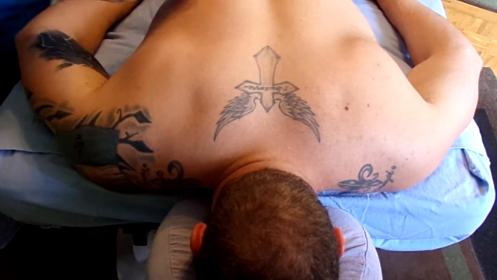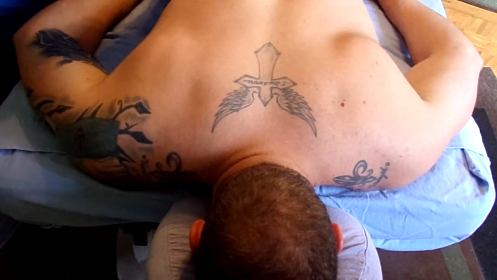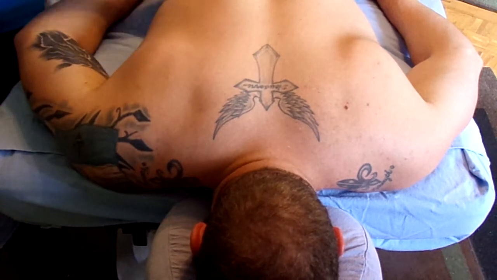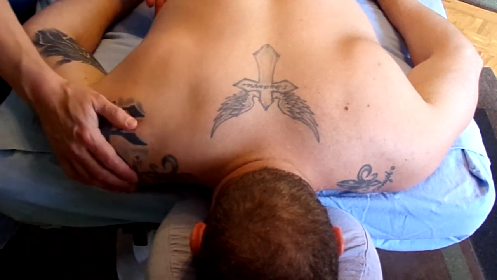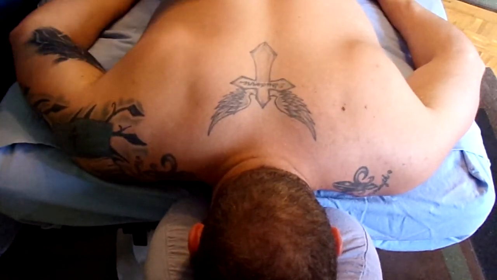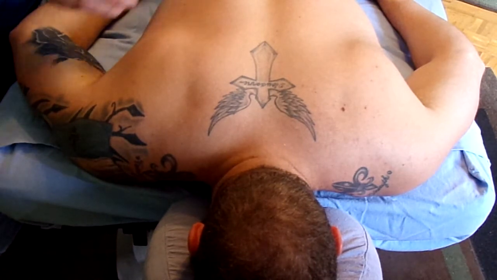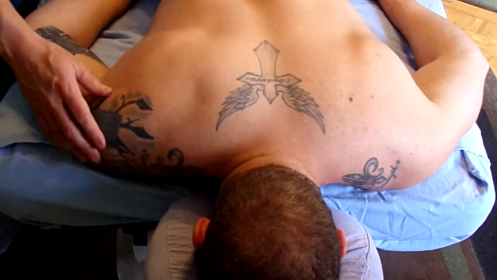So if I ask him to bring his hip up towards his shoulder, right there is QL, okay? So QL does hip hike. It also, if he was standing up, would do lateral flexion, which is a side bend. QL is kind of a cool muscle. It can do both. It can do a hip hike and a lateral flex at the same time.